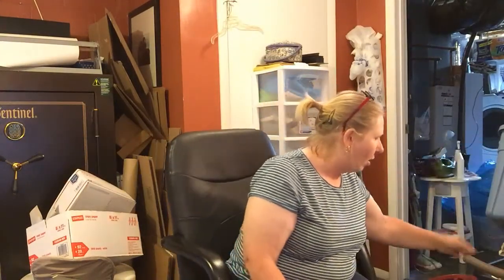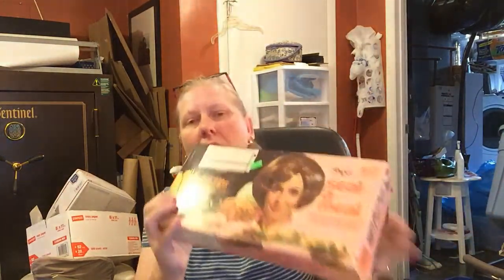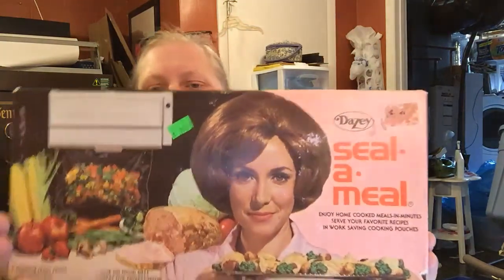I will show you a couple of things that I bought yesterday, as we go through our hard goods. So I bought this Daisy Seal-A-Meal. This is one of the originals, from back in the day.